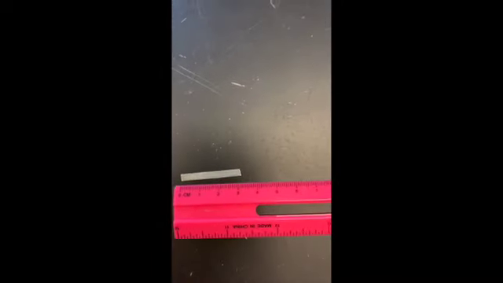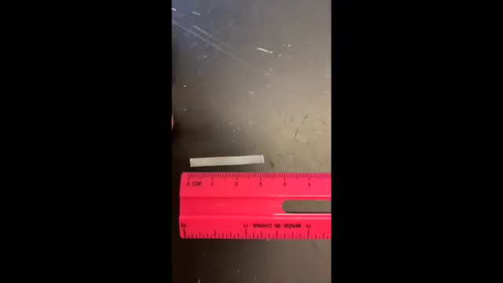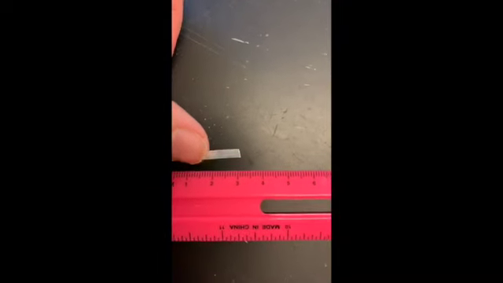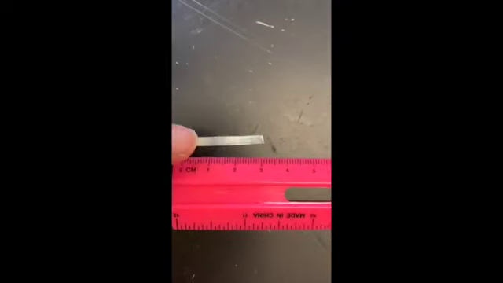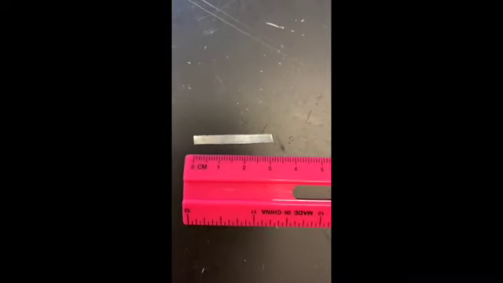Okay, great. All right, hi guys. So for reaction number 1, you need a length of magnesium metal. And so this is our piece of magnesium metal. I'm having it lined up to the 0 as much as I can. So you need to take the length of that and record it.